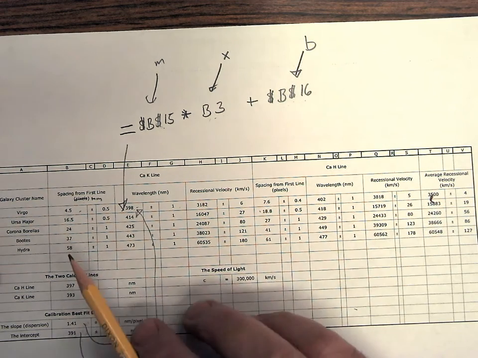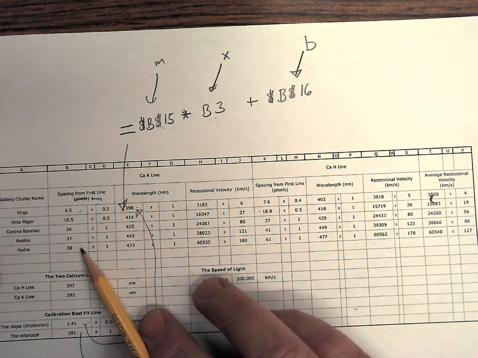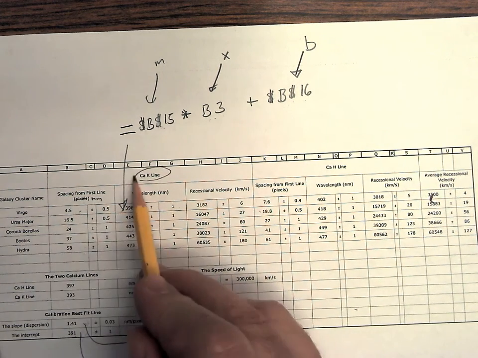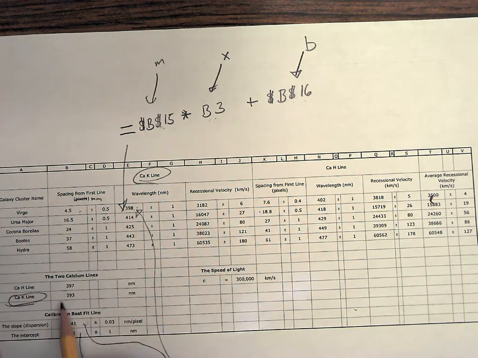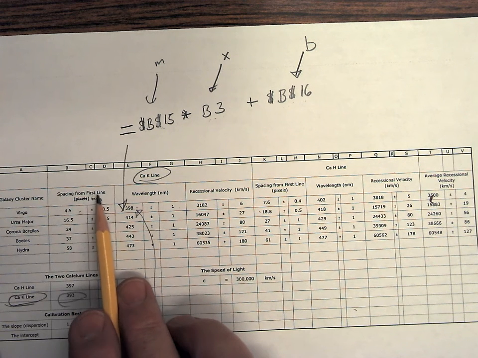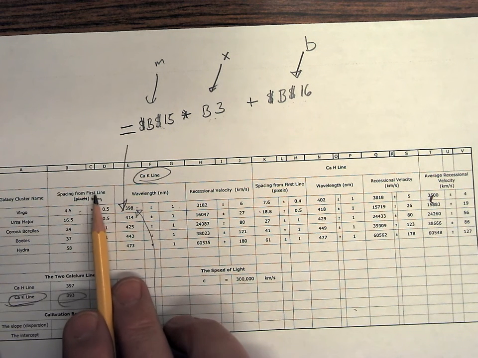And of course notice that these values here are the measurements of the calcium K line from the first, exactly the same way as we measured them for the calibration. That's the key.